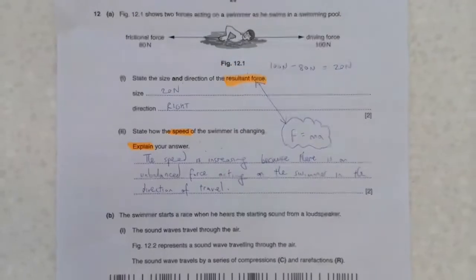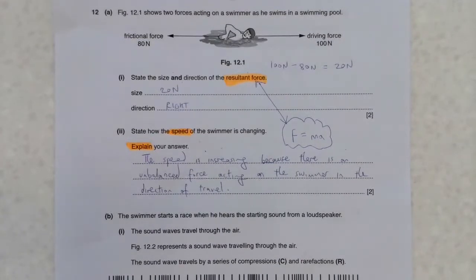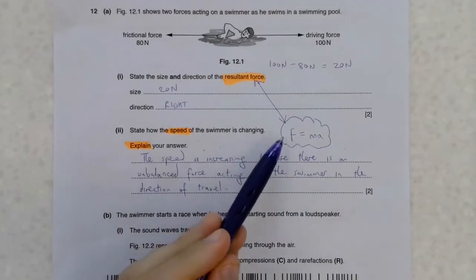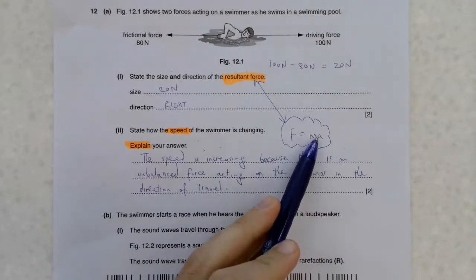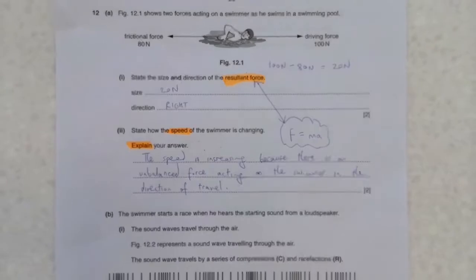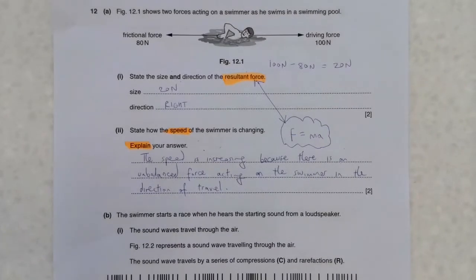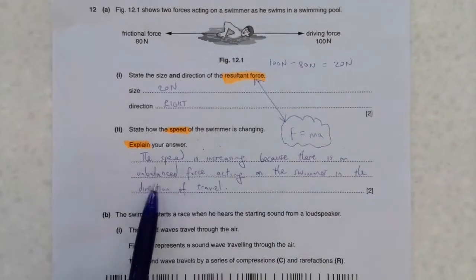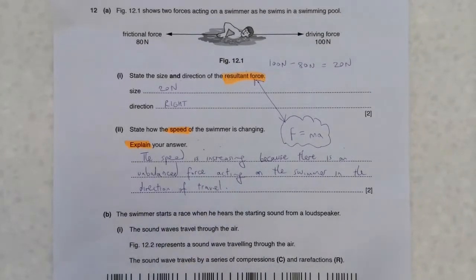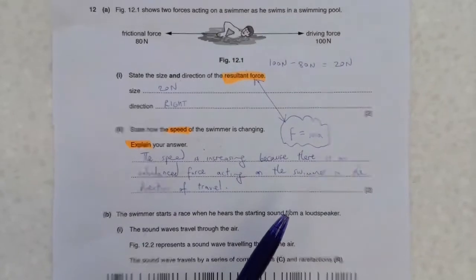The resultant force is the total of all the forces acting on a body. If we have a resultant force acting on a mass, we will have acceleration. This means that the force is unbalanced, and therefore our body changes its motion. So in this case, the speed will increase because there is an unbalanced force acting in the direction of travel.